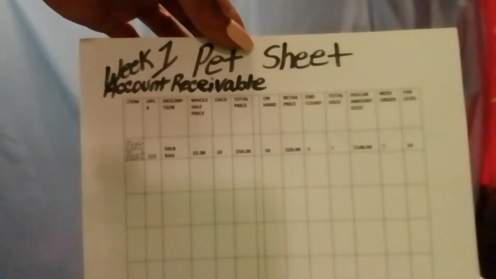I'm sorry, y'all, it got dark. My little backup light went out on me, and we're going to wrap this up in a minute. But your next sheet is dog food. I don't know if you can see it too well, but your next sheet is dog food.